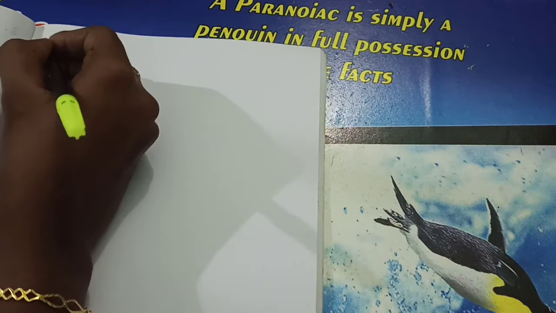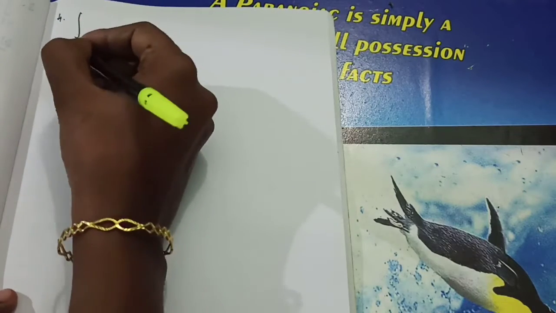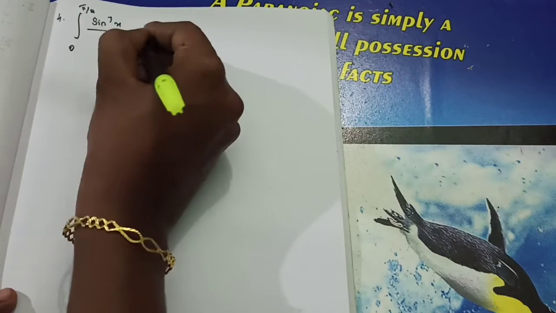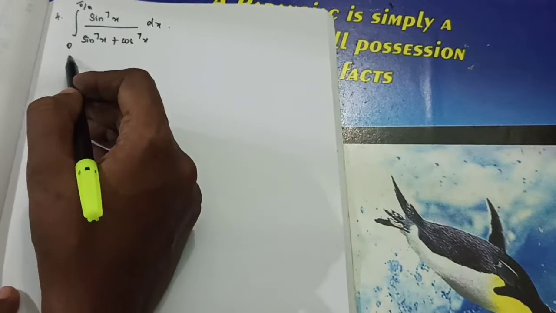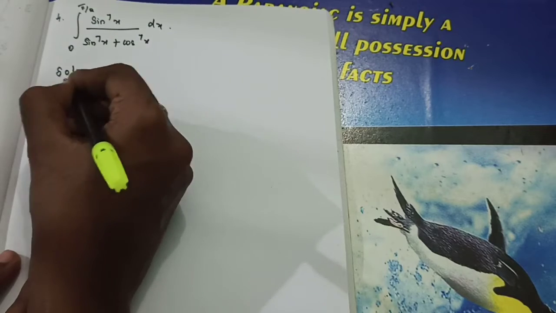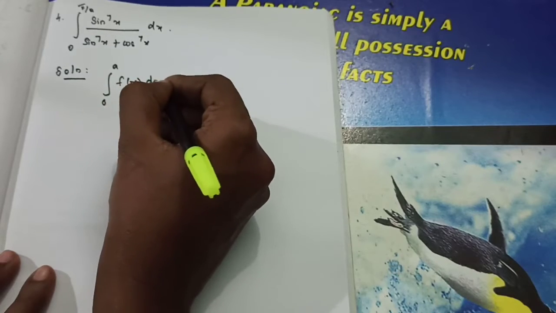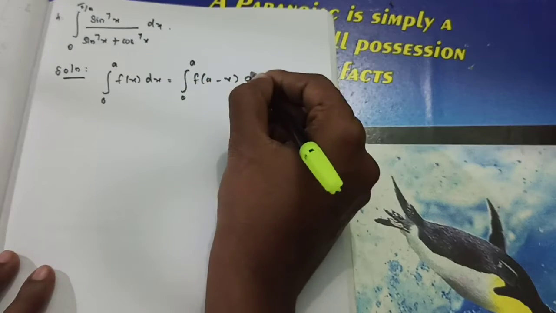Next question, problem number 4. Integral of 0 to pi by 2 of sine power 7x divided by sine power 7x plus cos power 7x dx. Okay. So here it is 0 to a. Is it right? So solution. 0 to a means we will use the property. You know, is it right? So integral of 0 to a f of x dx, what's the property you will use here? That is 0 to a f of a minus x dx, by property.